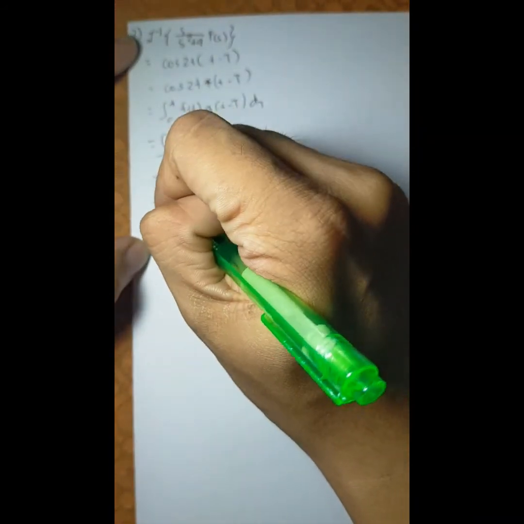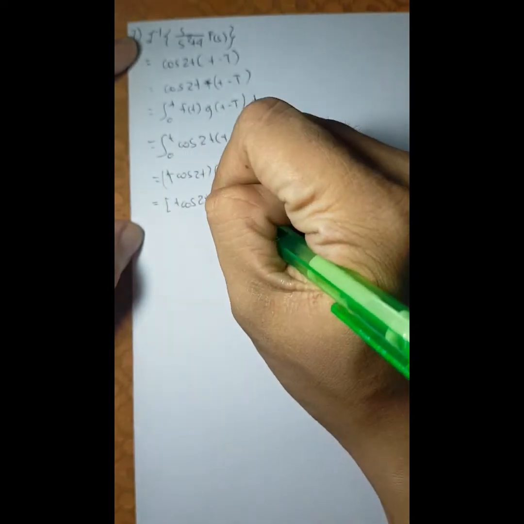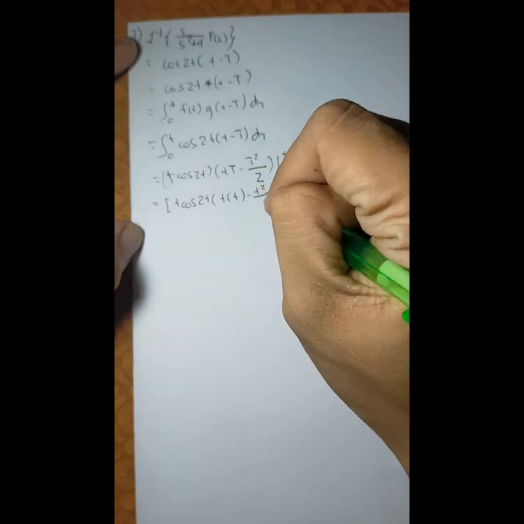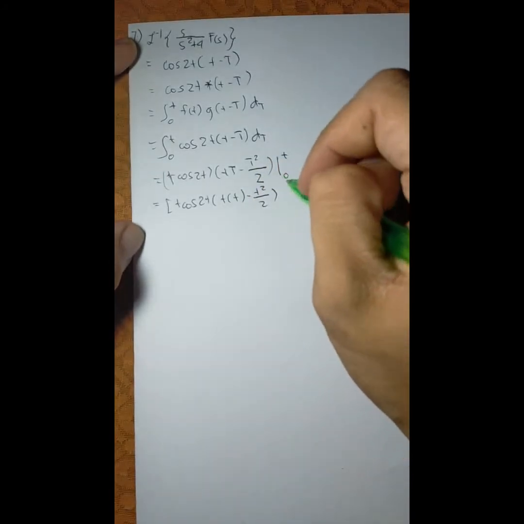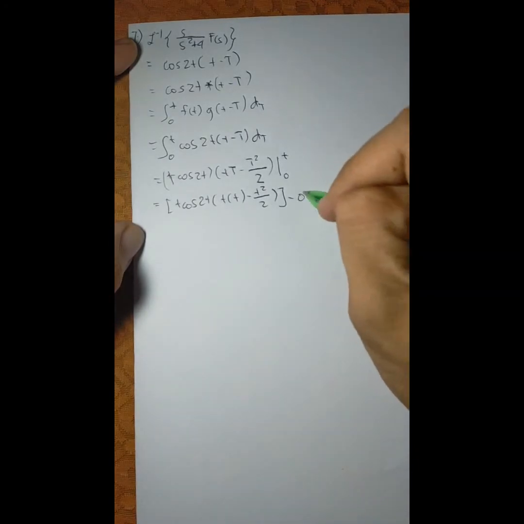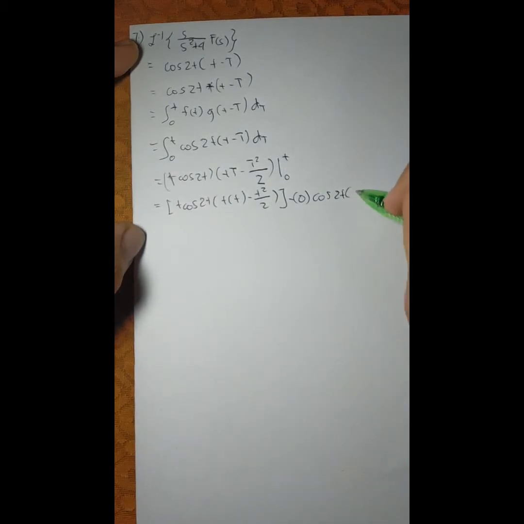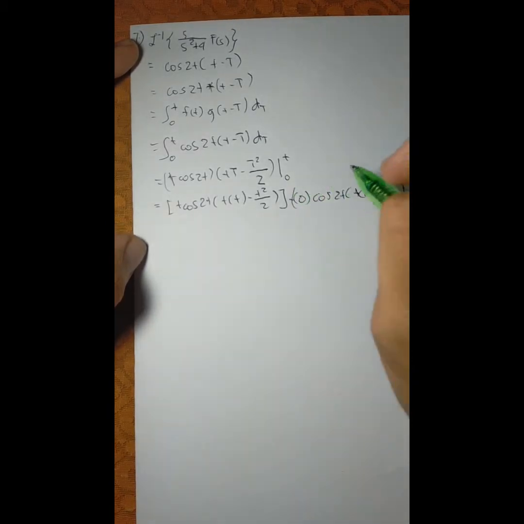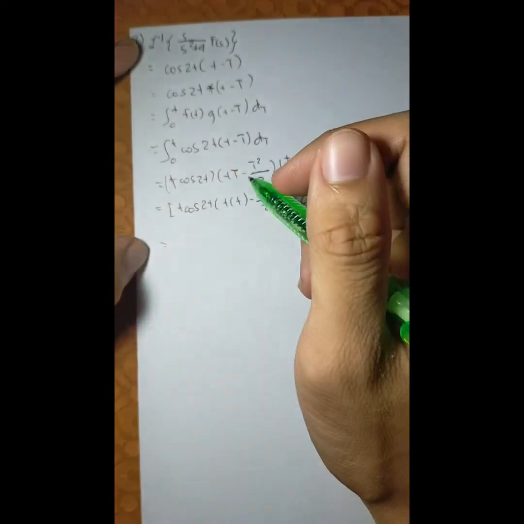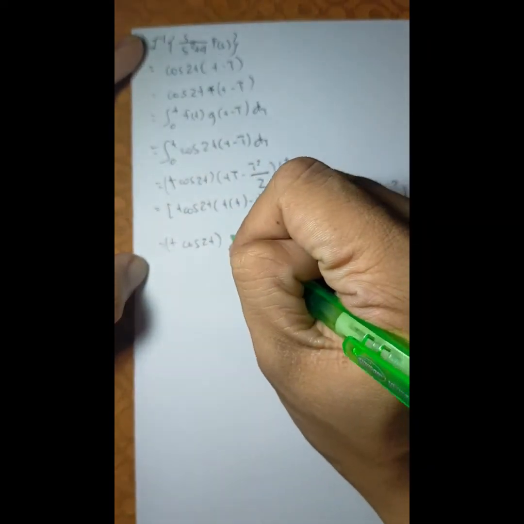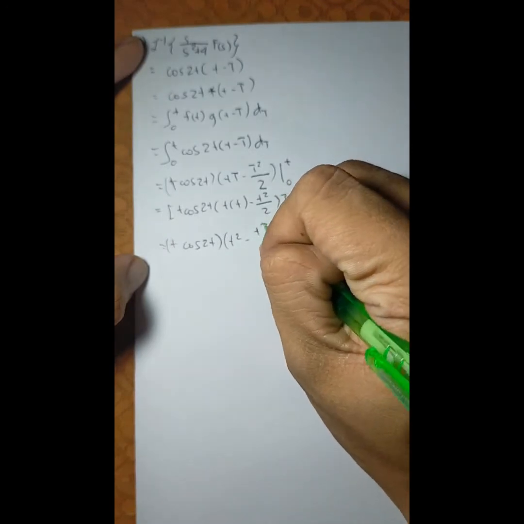This is equal to cos 2t times t squared minus t squared over 2, minus cosine 2t times 0 times 0 minus 0 squared over 2. This can be equal to 0. So what is left is cosine 2t times t squared minus t squared over 2.